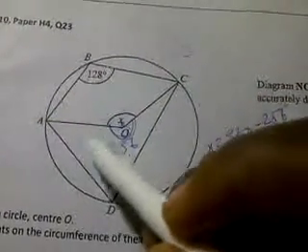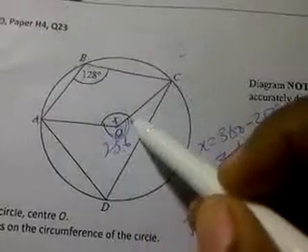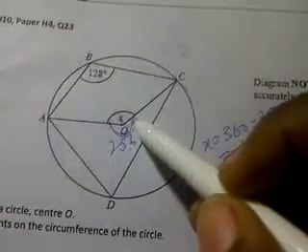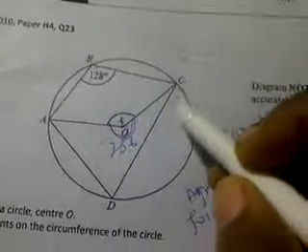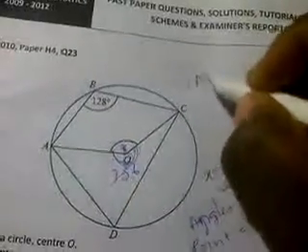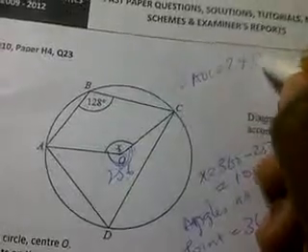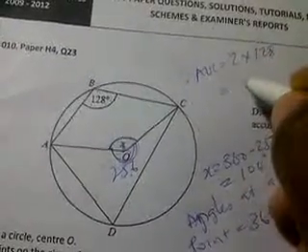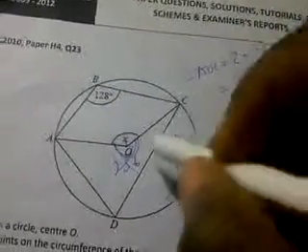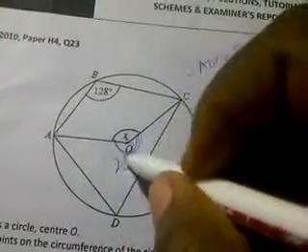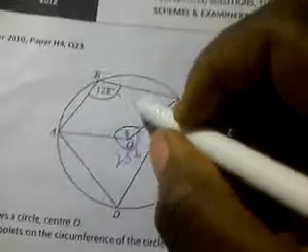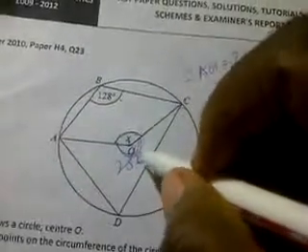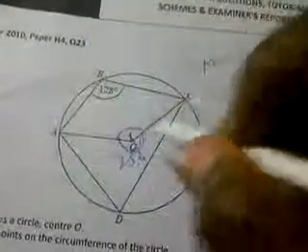That's this angle now. Being half of it, that means angle AOC will be 2 times 128, which is going to be 256. Reason being, the angle subtended by an arc on the circumference is always half of the angle the same arc subtends at the center.